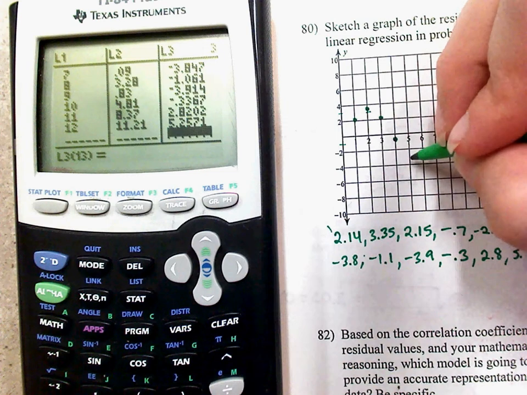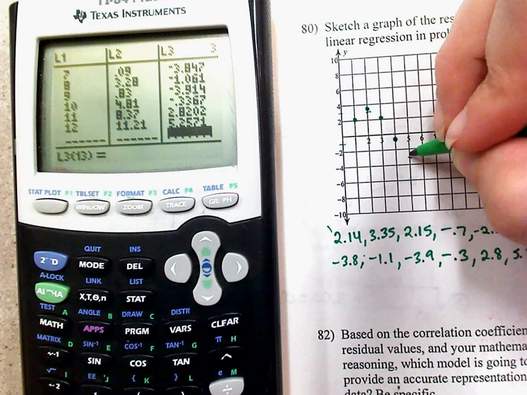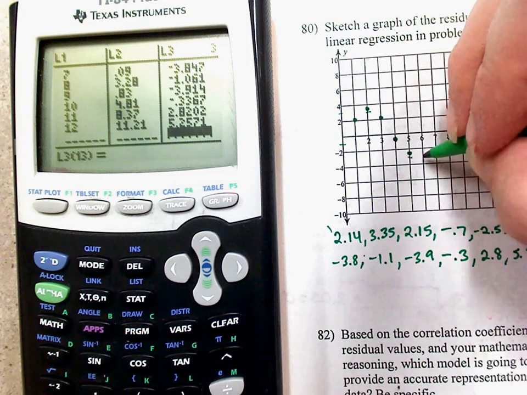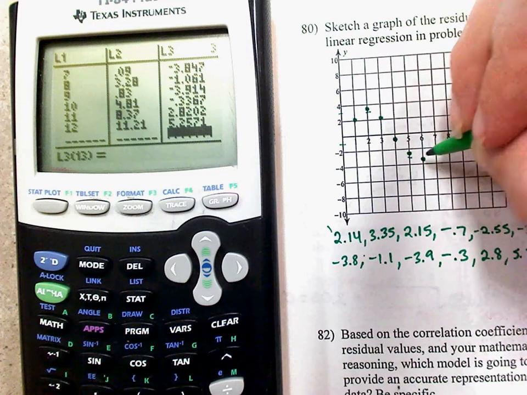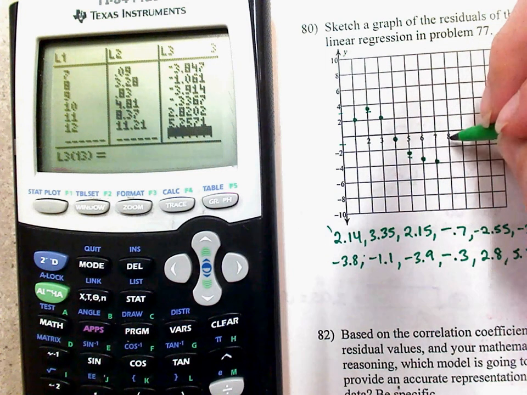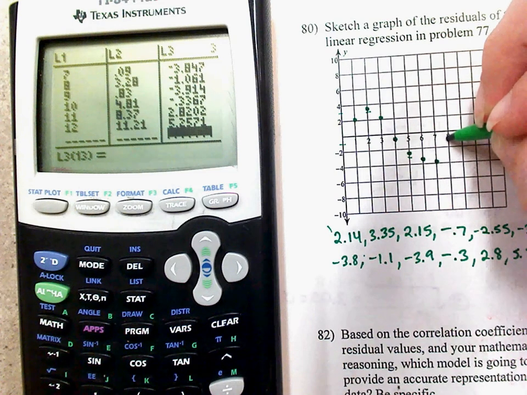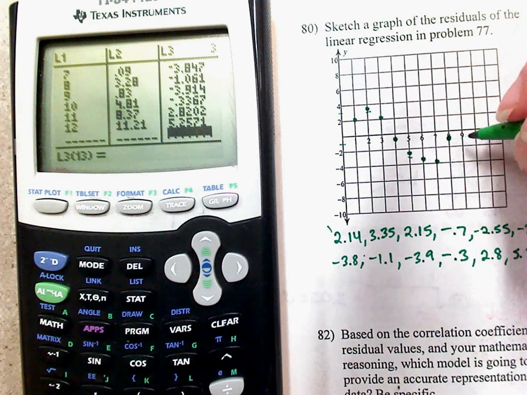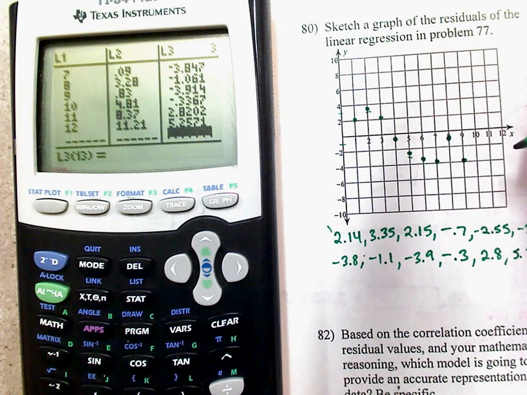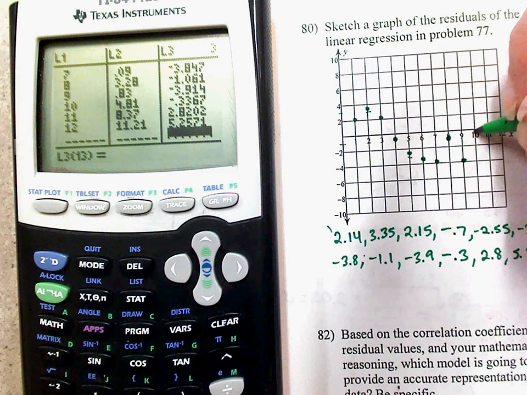Negative 3.3. Negative 3.8. Negative 1.1. Negative 3.9. Yeah. Negative 0.3. There's negative 1, so negative 0.3 is right there. 2.8. And 5.3.